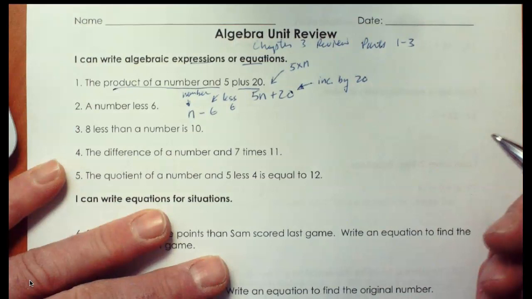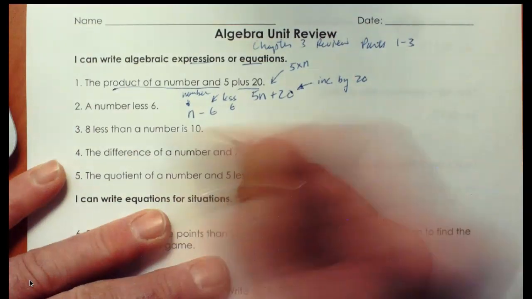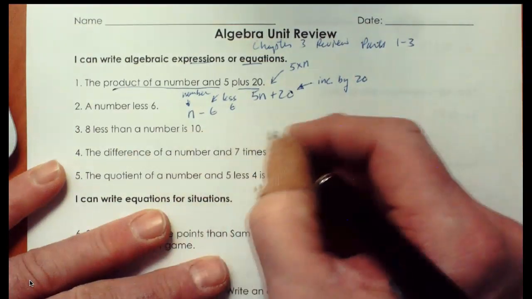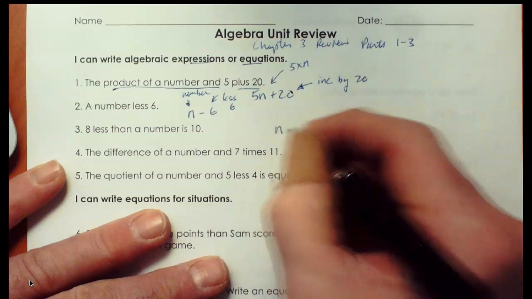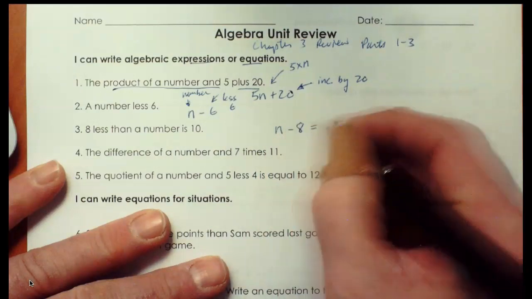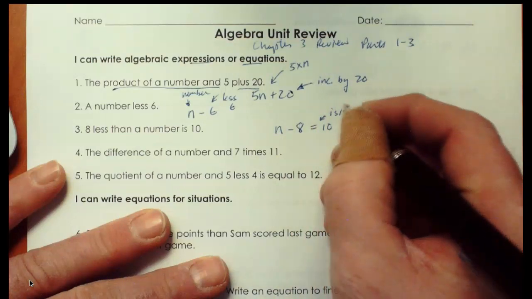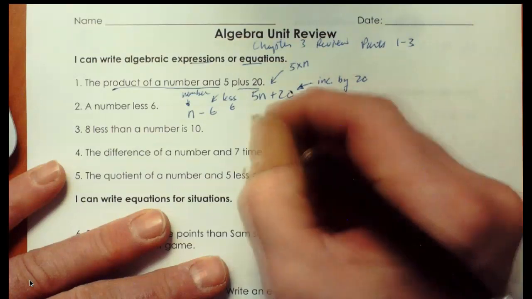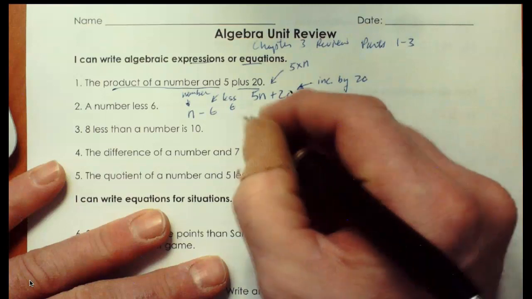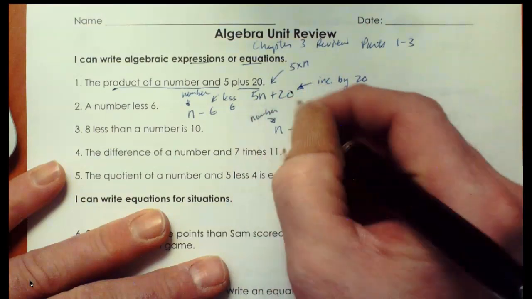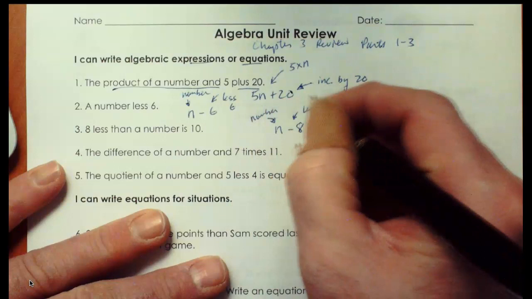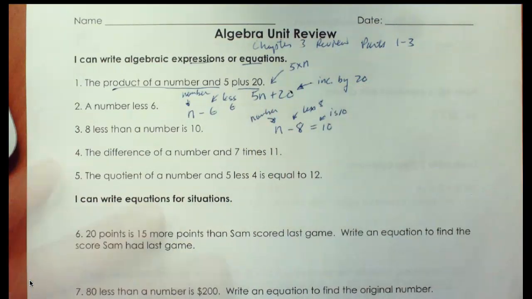It's an important step. 8 less than a number is 10. So here's that number, and here's 8 less, and here's what it's equal to. So this would be is 10. This is a number. This would be less 8. See how we just put it together?